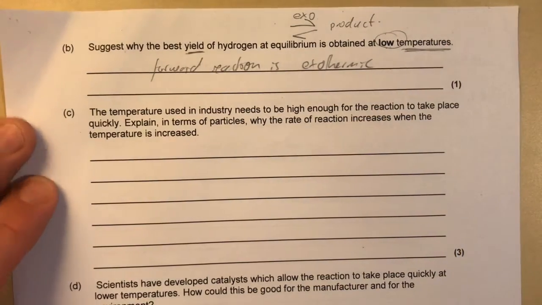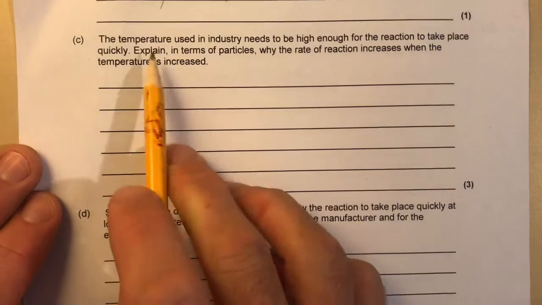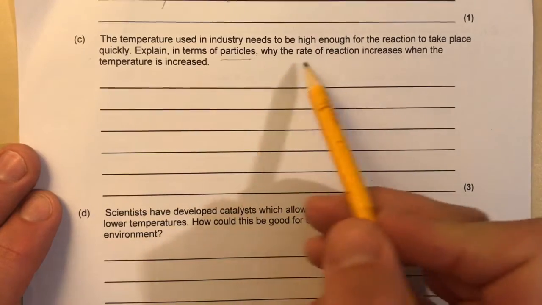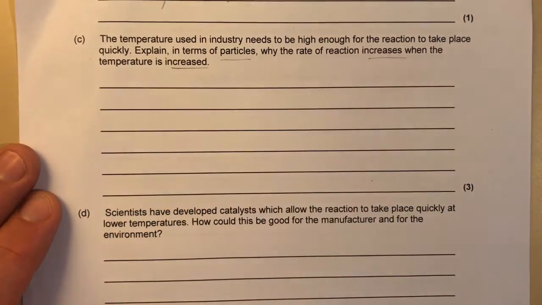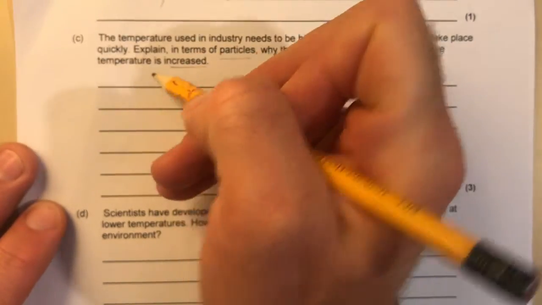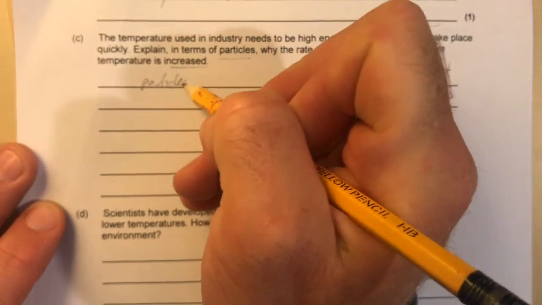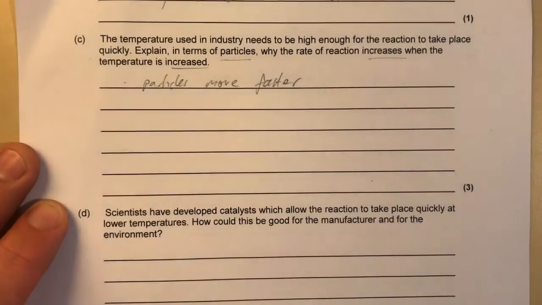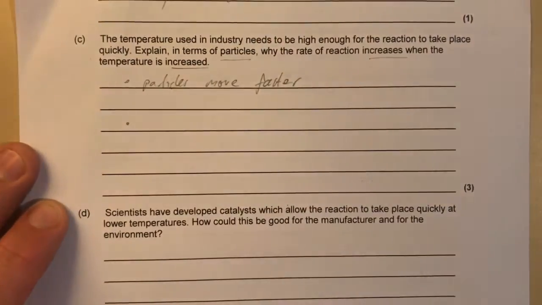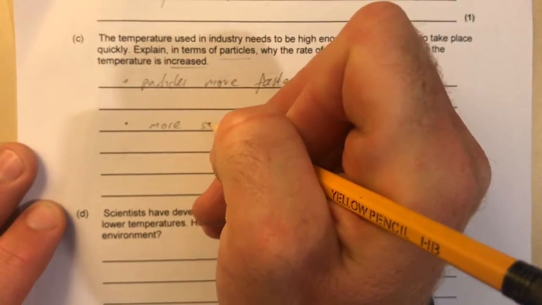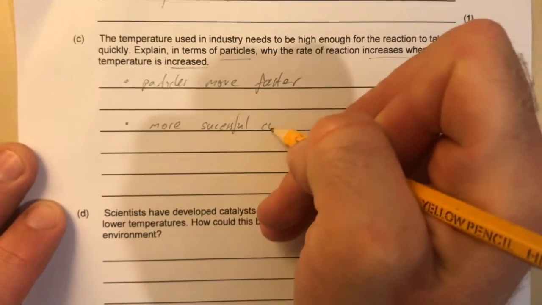Right. Okay, next one. Straight up rates question here. So temperature used in industry needs to be high enough for the reaction to take place quickly. Explain in terms of particles why the rate increases when the temperature is increased. Okay, so hopefully this isn't too bad. So when you increase the temperature, you will get the particles move faster. So that's the first point. All right, second point is that if they are moving faster, then quite clearly there will be more successful collisions.